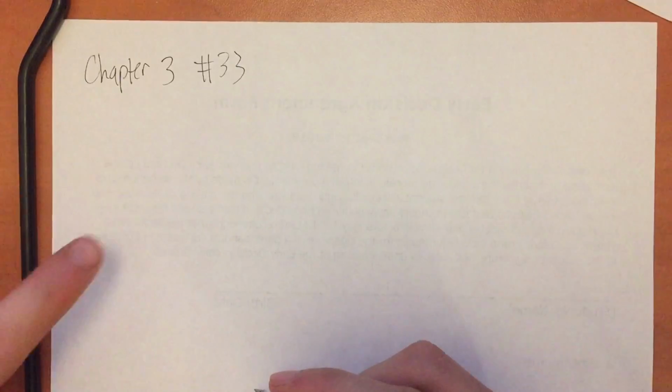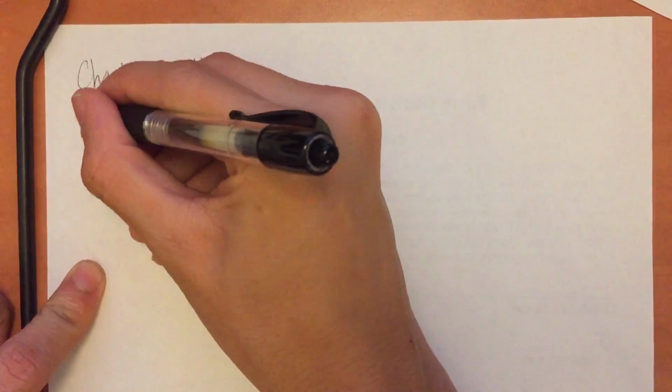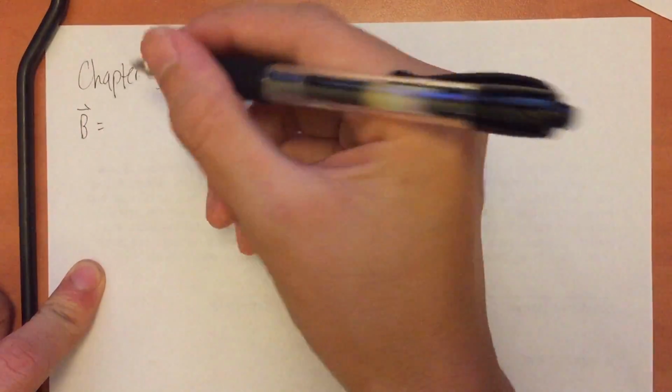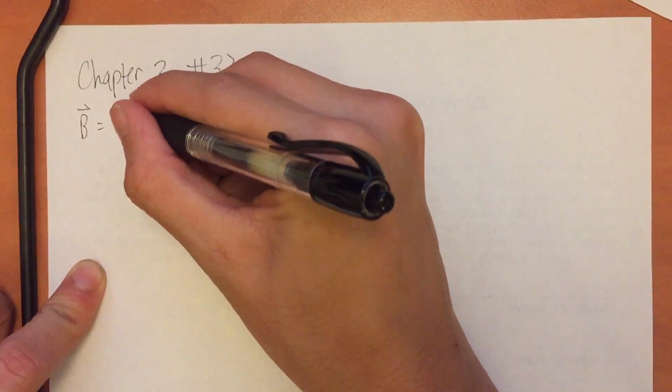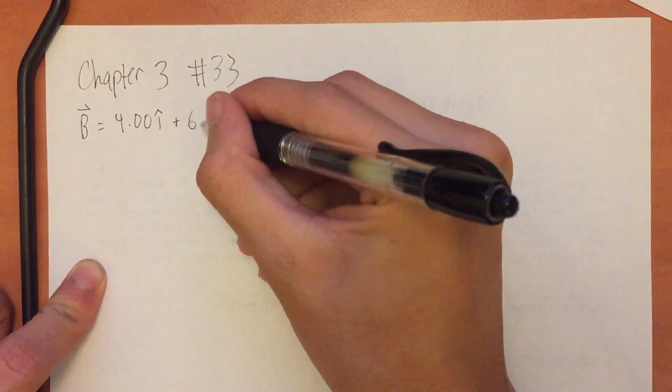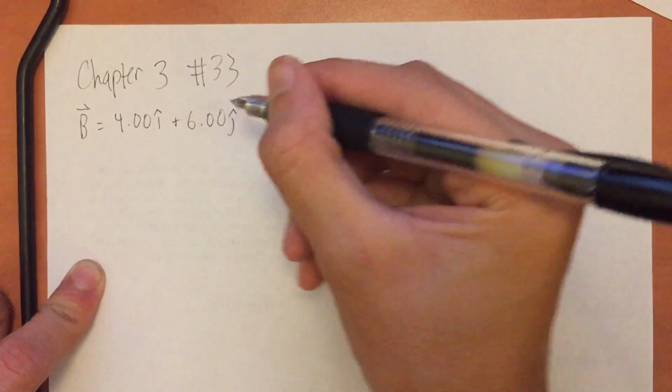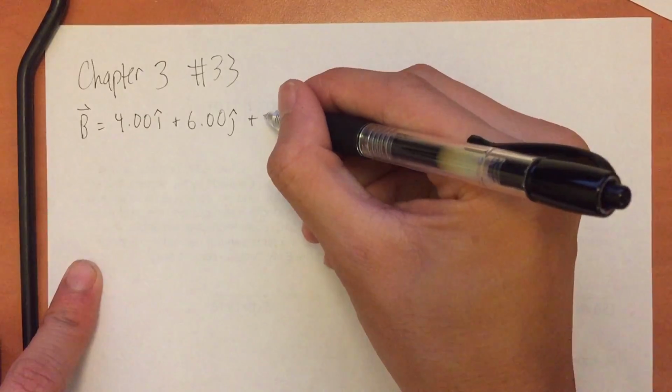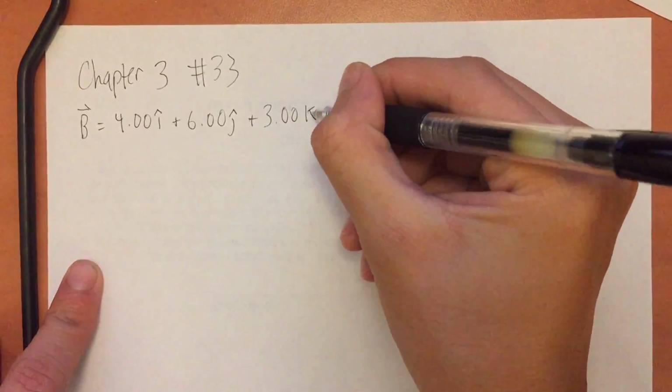So we can write out vector B in this equation. Vector B equals 4.00 i hat plus 6.00 j hat plus 3.00 k hat.